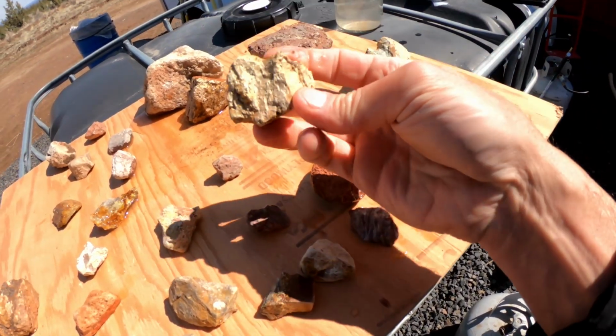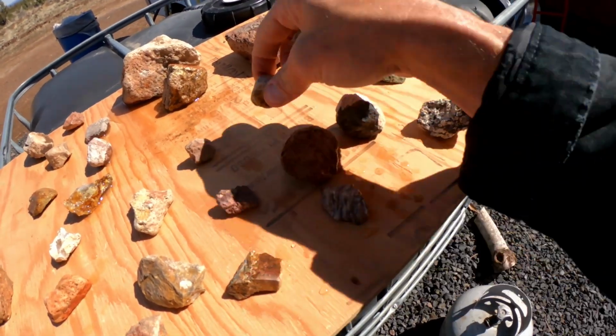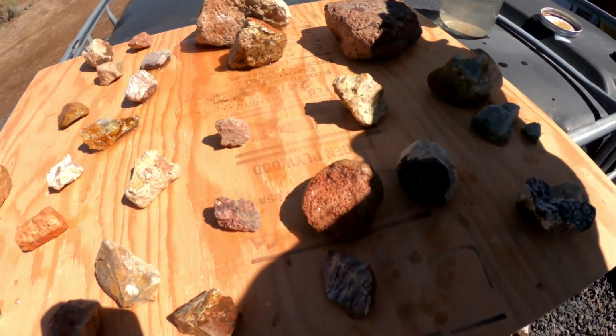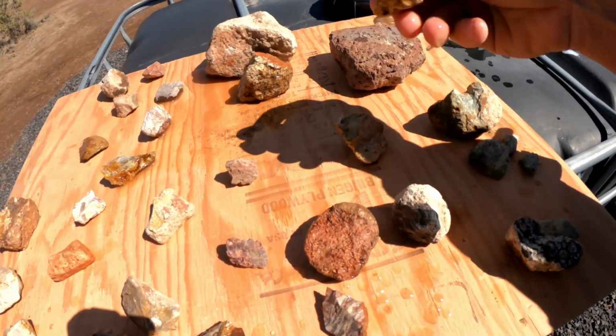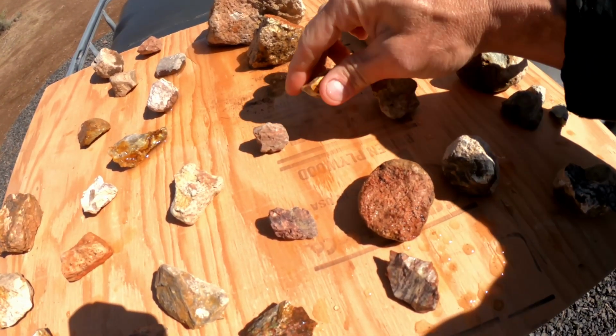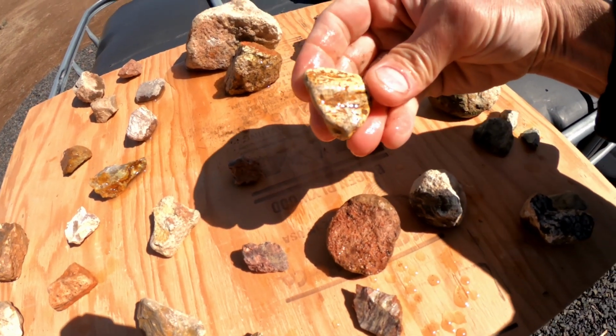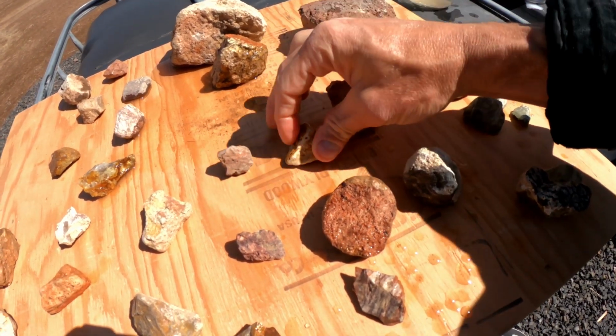I think this maybe, and this maybe, might be petrified wood. Maybe. Kind of has that look to it.